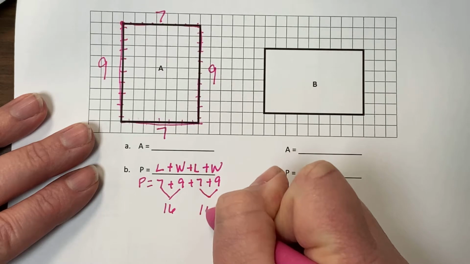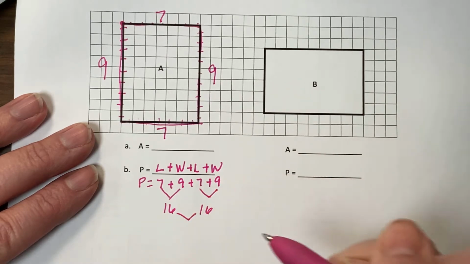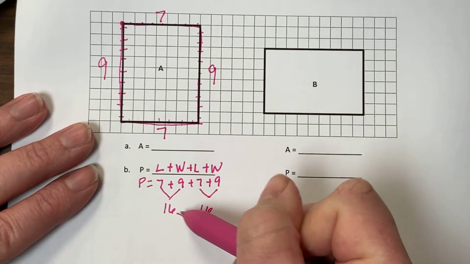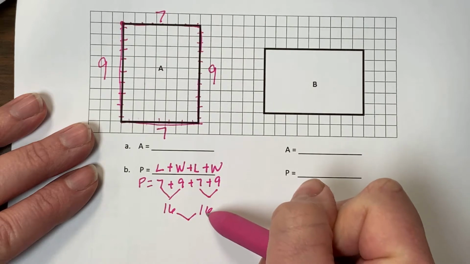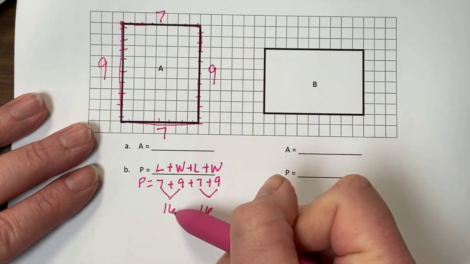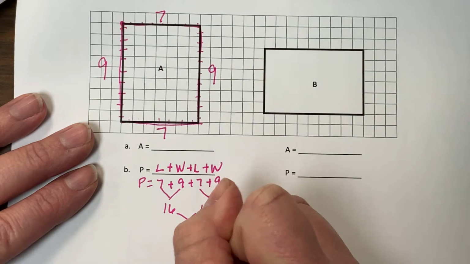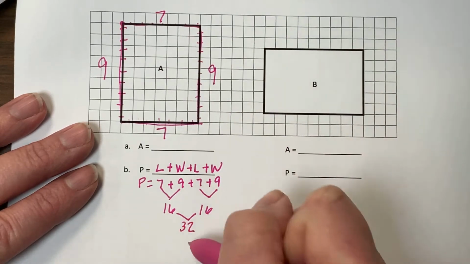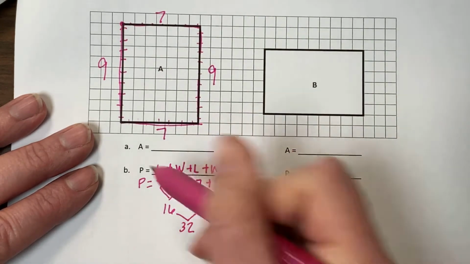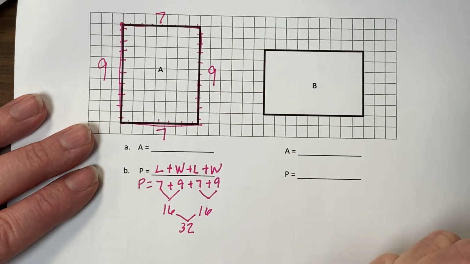And I know these two are the same. So same thing goes here. If I bust these two up and go 10 plus 10, that's a 20. And then 6 plus 6, which is 12. So 12 plus 20 is 32. So my answer for perimeter would be 32 on the first, or on A.